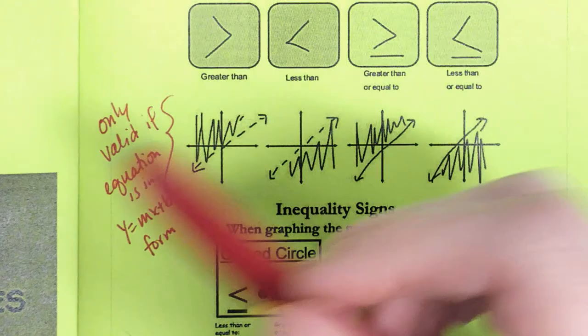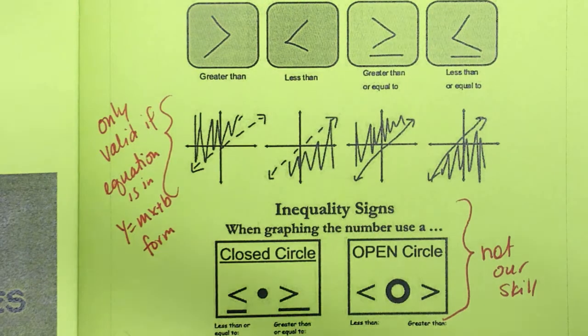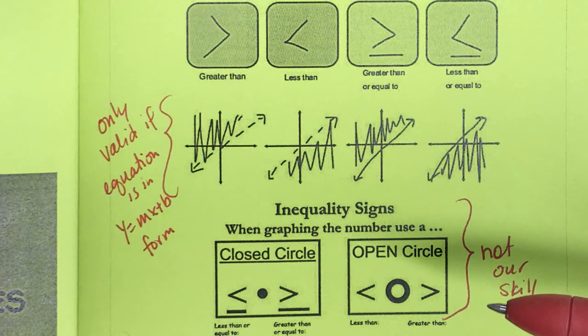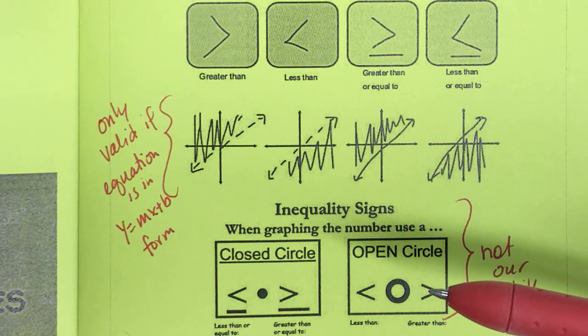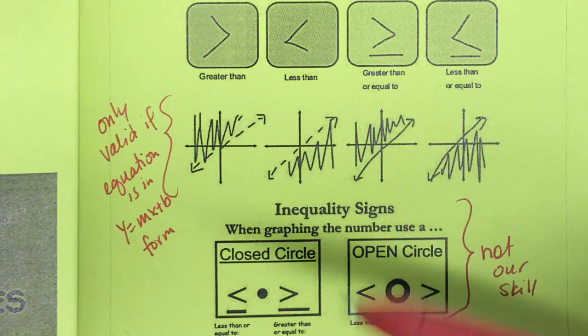So we can only trust the shading if we're looking at something in slope-intercept form, because we could have a flipped sign.